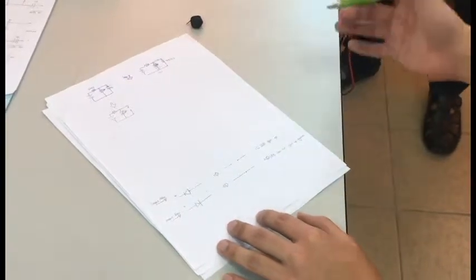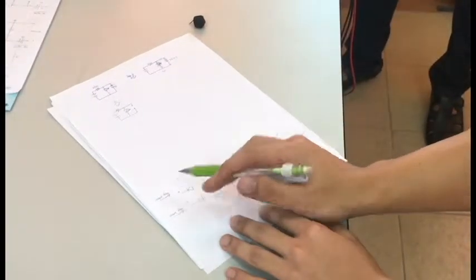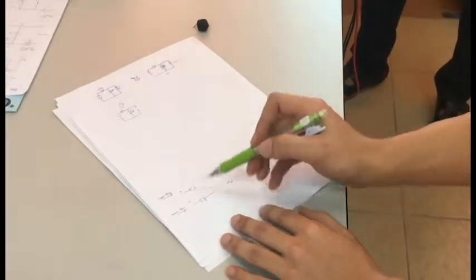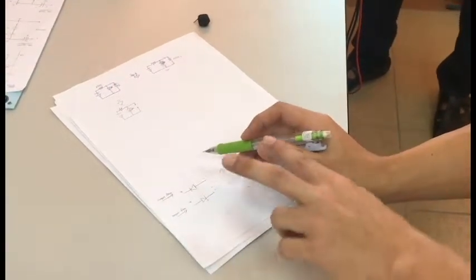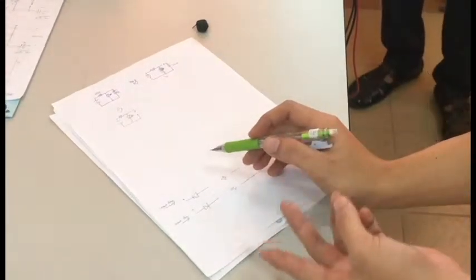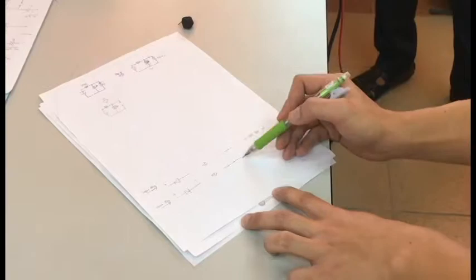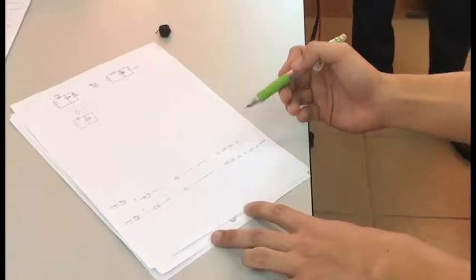And the second case is the current still flows this way, with the positive terminal here and the negative terminal here, and we have reversed the direction of the diode and it will result in forward bias and a closed circuit, and the LED does not light up anymore.